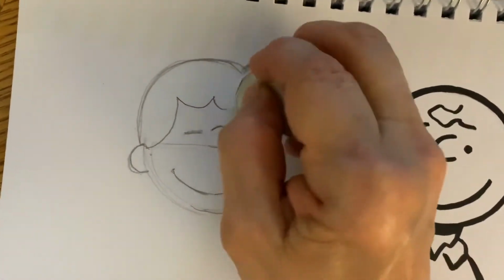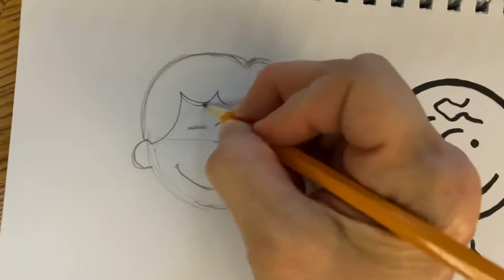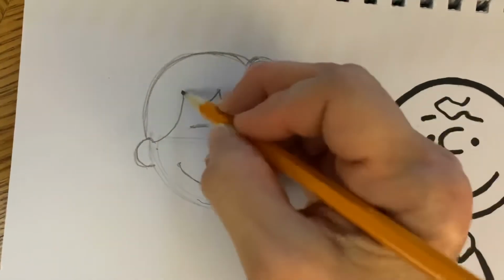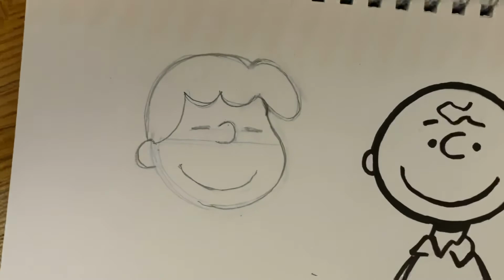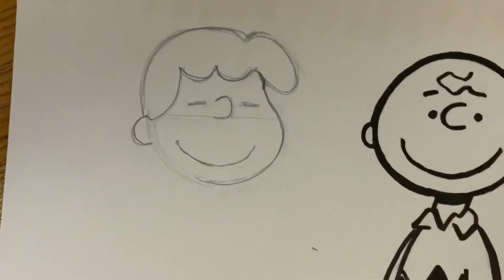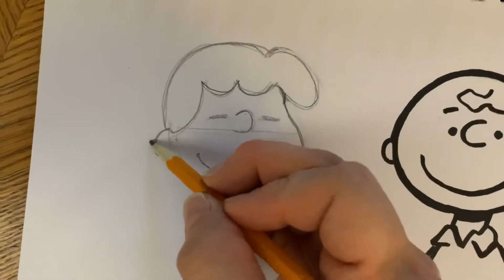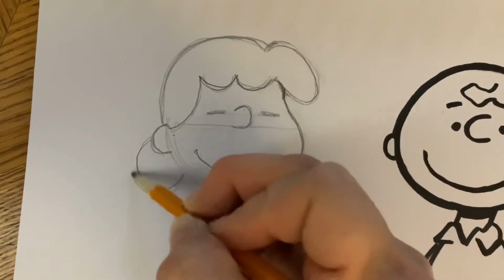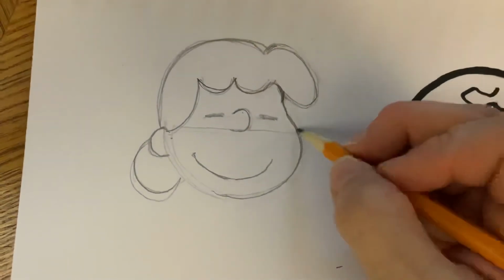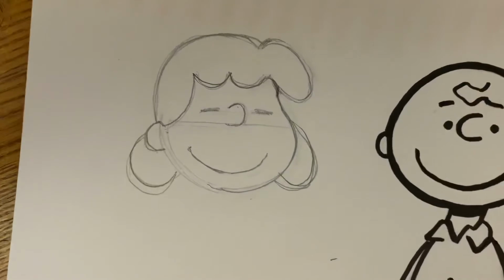So it almost looks like a scalloped line across her forehead, but there's only 2 curves, and then there's a big curve right here. Okay, and then we're going to make a big curl here, and we're going to make one on the other side too. Just like that.